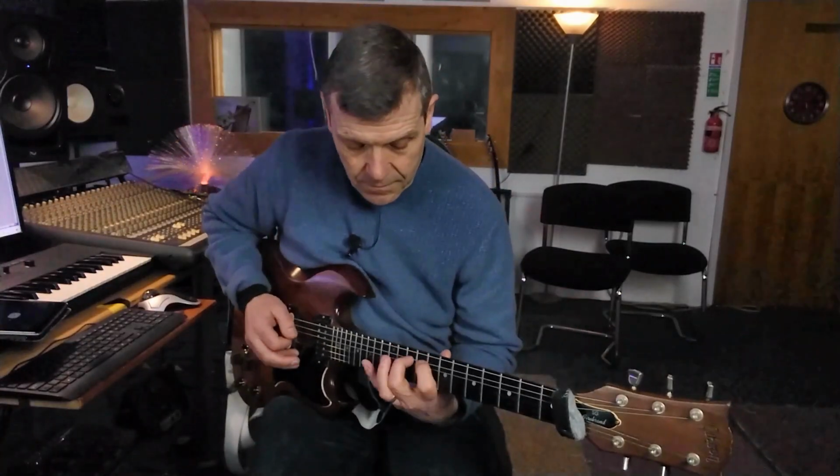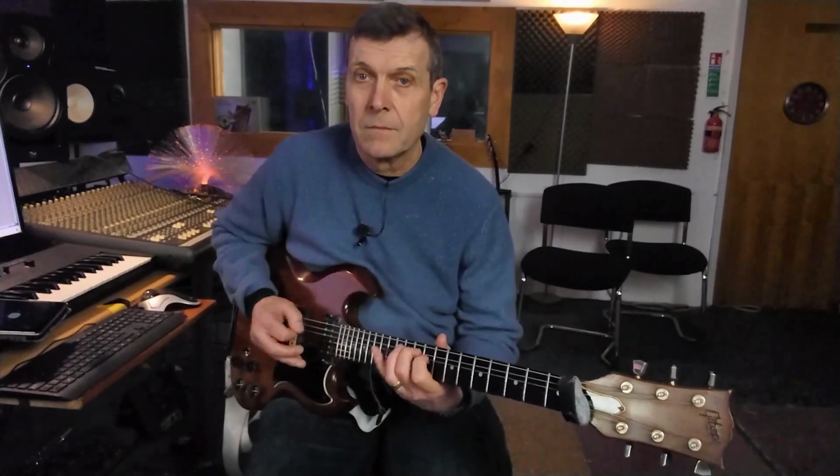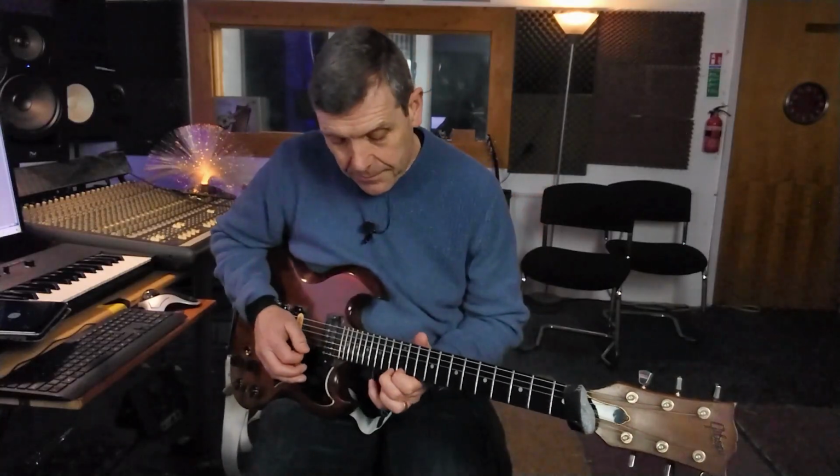So now I tend to use 3-note per string patterns for things like legato and sort of speedy licks and runs, and also melody. Kind of like to utilize that. I've got another tip, but I'll save that for another video.